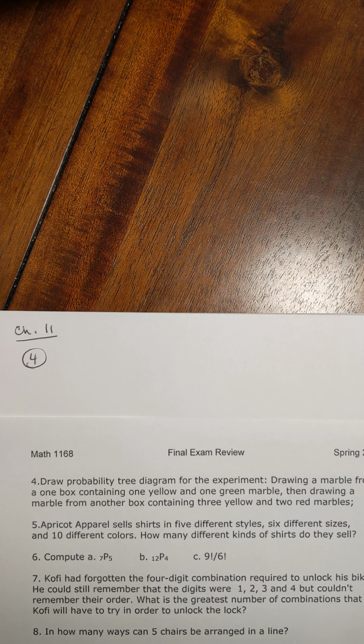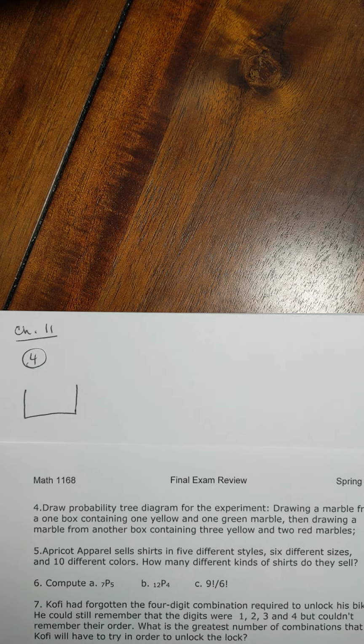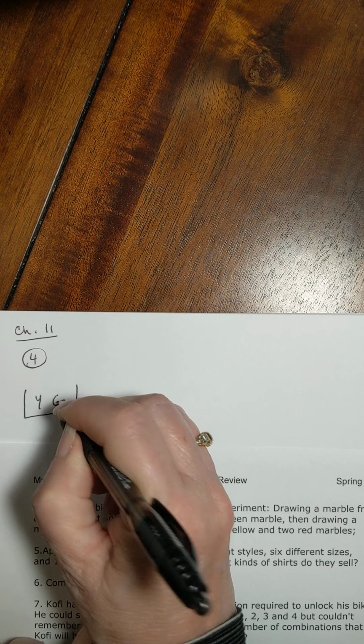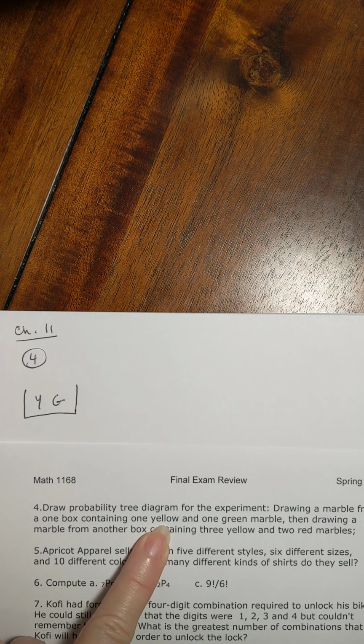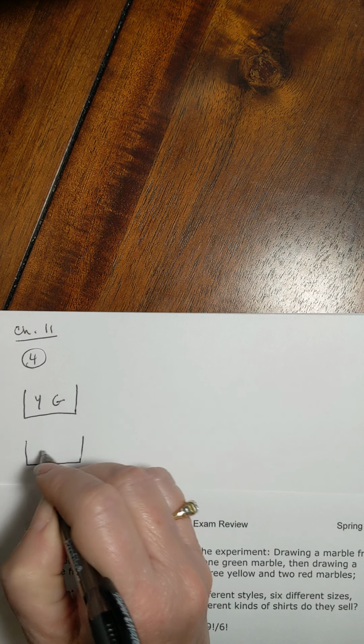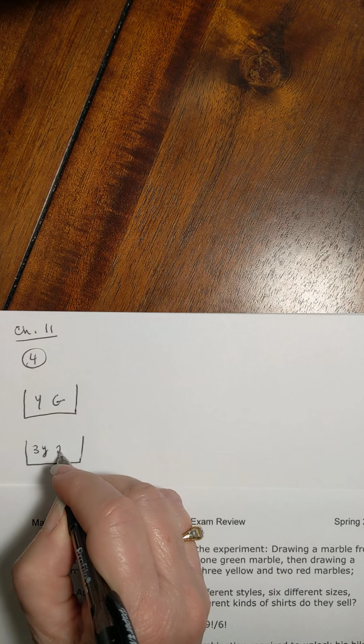All right, so first we have 2 boxes. One of them has a yellow and a green. The second one has 3 yellows and 2 reds.